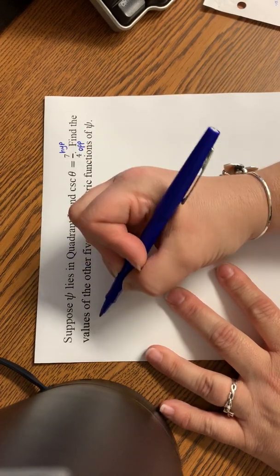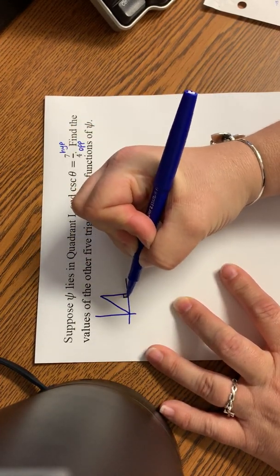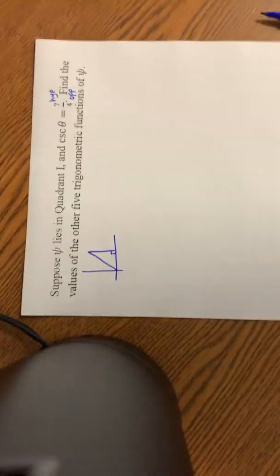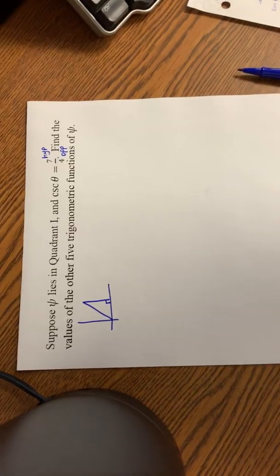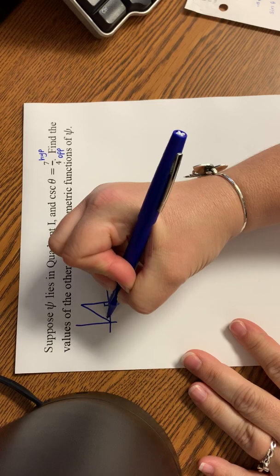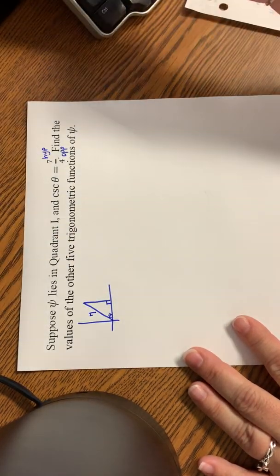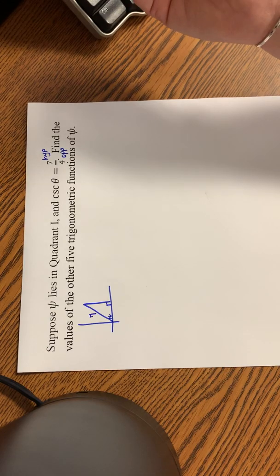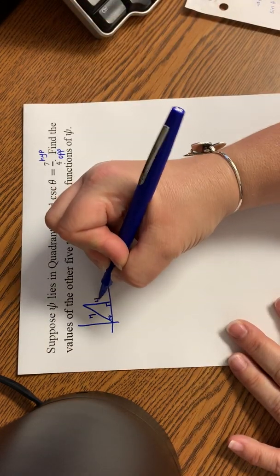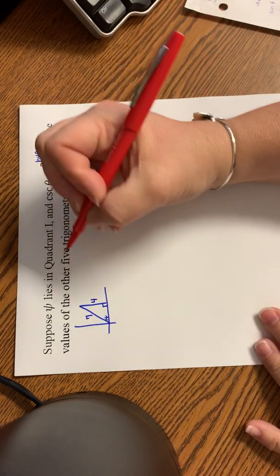So we're in quadrant 1. We have our triangle coming off the origin here. Sorry, guys. Let me fix that back up. Okay, so we have psi here at the origin. We know that the hypotenuse is 7, and that opposite of psi is 4. We're going to have to use the Pythagorean theorem again to find that missing side, and it's not the hypotenuse, so I'm going to call it a.